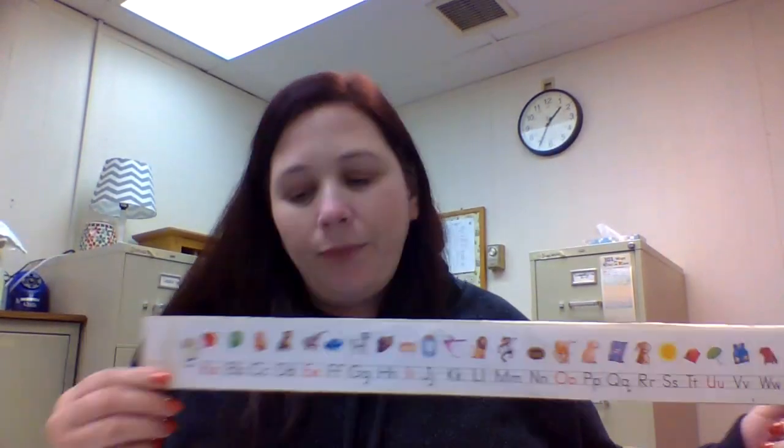Hi boys and girls, today we are on lesson 3. We're kind of skipping over lesson 2 where we talked about the short O sound, but we're going to review a little bit about that before we move on to lesson 3 completely. But first, we're going to start with our alphabet strip.